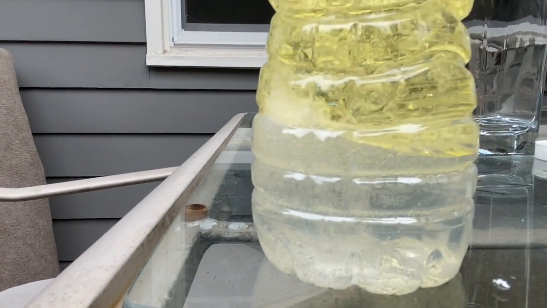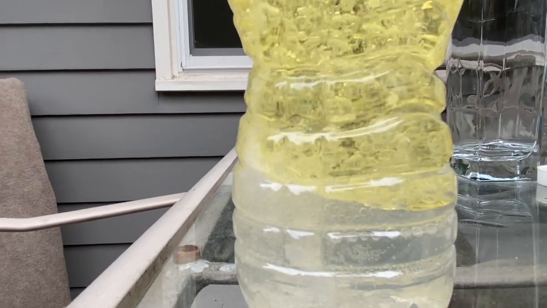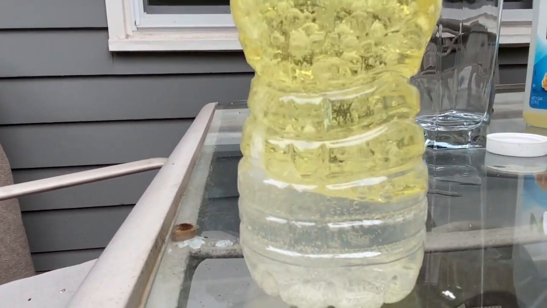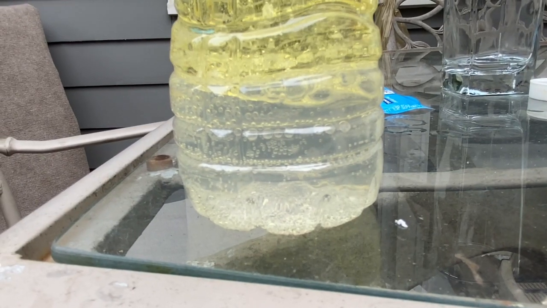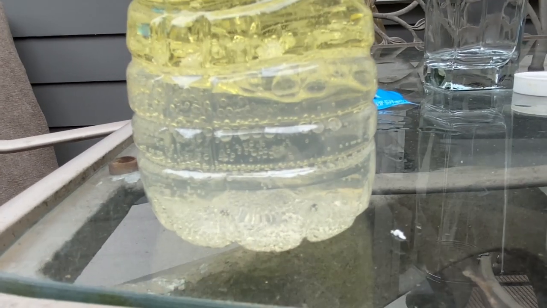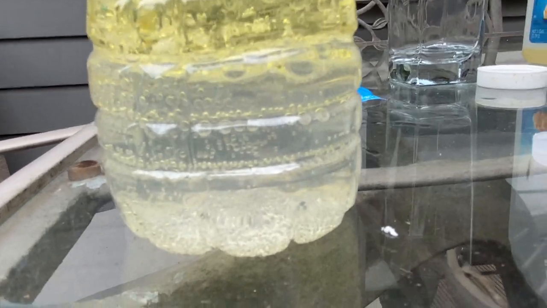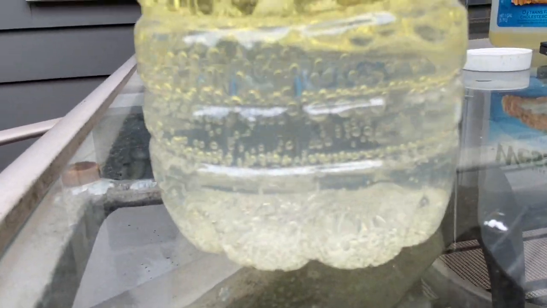I also want to note that we are seeing the reaction start to slow down now. And now about, I'd say, 35-40 seconds has passed. You can see that the reaction at the bottom has stopped.